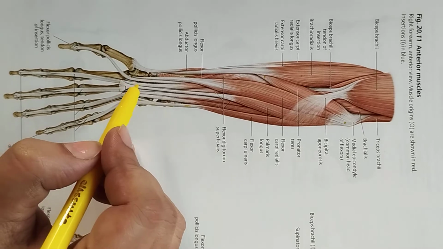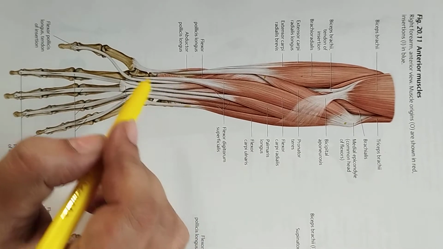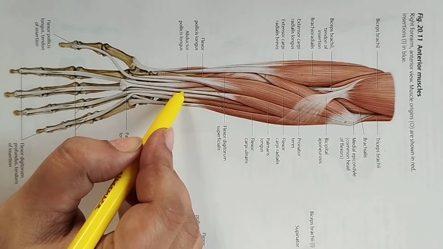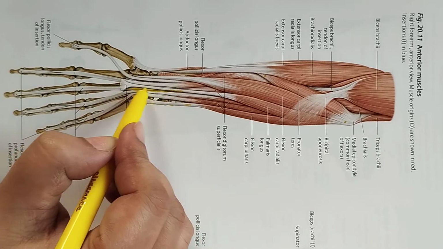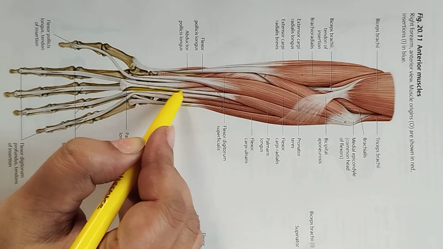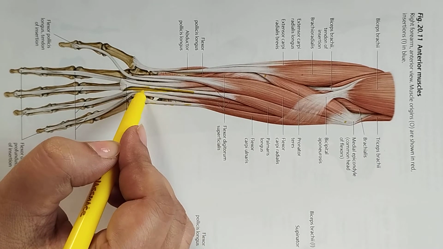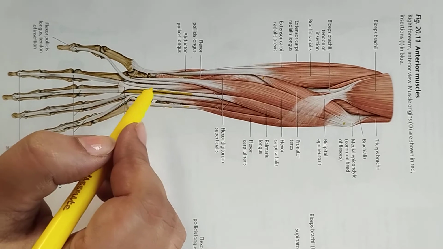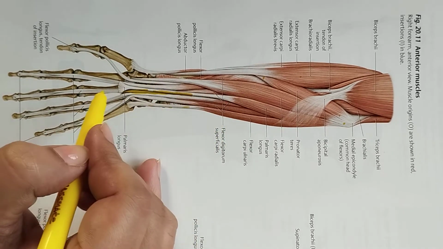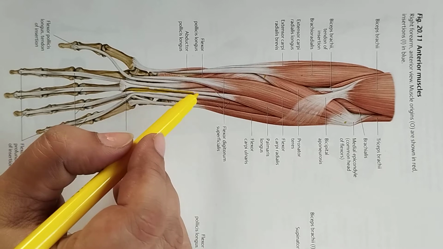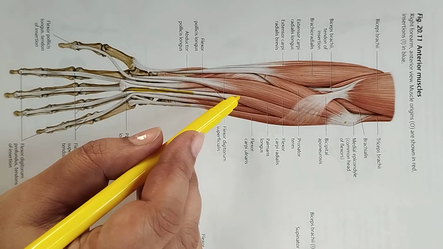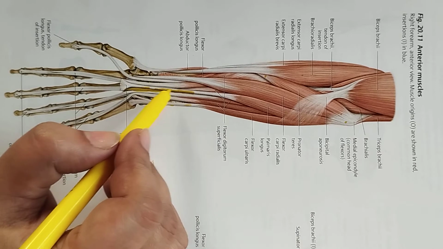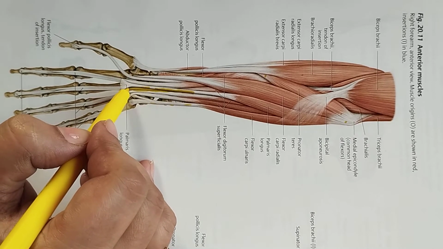Now about the nerves. Among these tendons only, you will find in a deeper plane a nerve. So that will be again white and glistening like this. How will you differentiate? You will trace it above and down, and you will see that it doesn't continue in muscle fibers. So that will be the median nerve in this position.